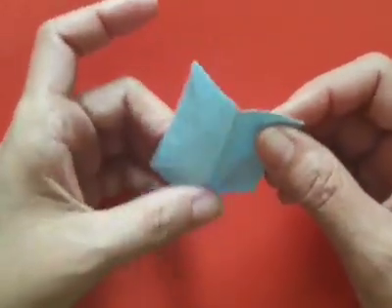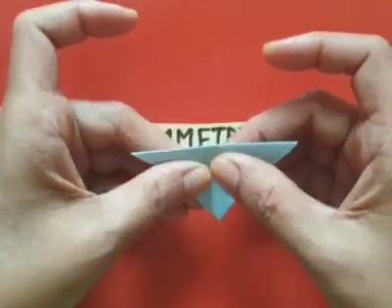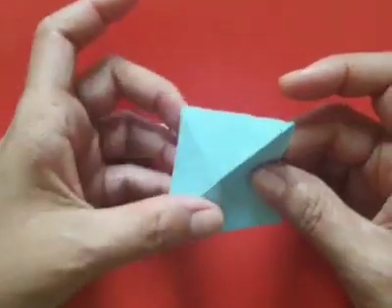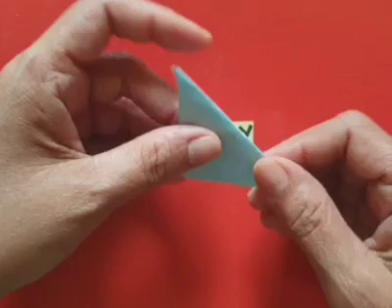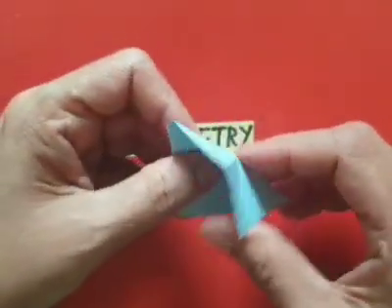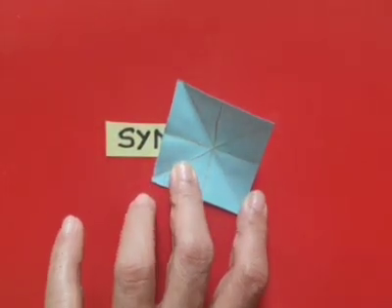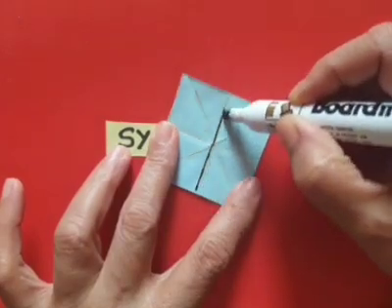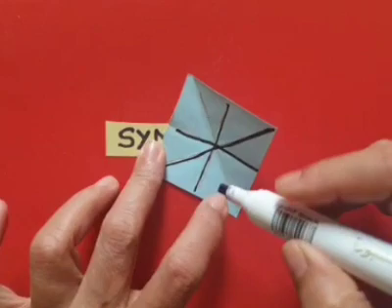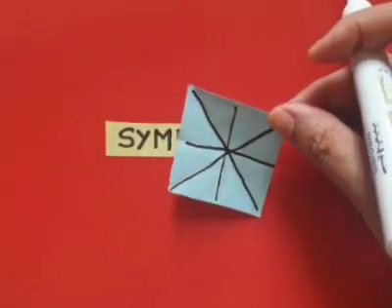Now you can open it and fold corner to corner. So this is also matching exactly on both sides. So another line of symmetry. Open it once again and fold corner to corner in the other direction, so that you will get one more line of symmetry. So like that, when you open, you can see how many lines of symmetry: 1, 2, 3 and 4. So a square has 4 lines of symmetry.